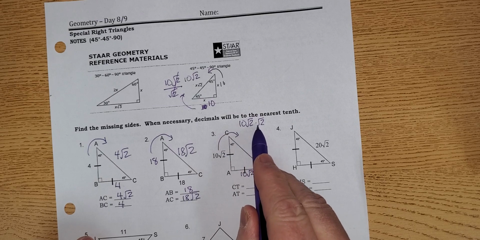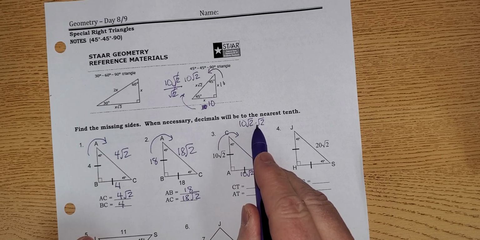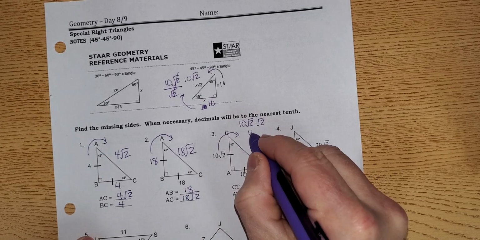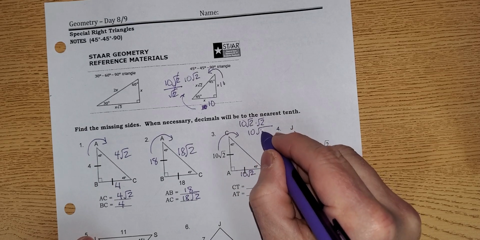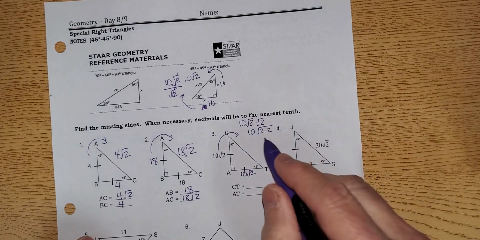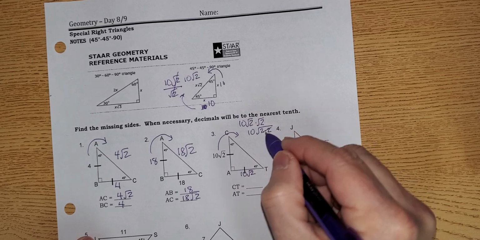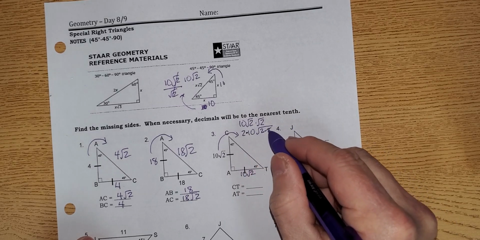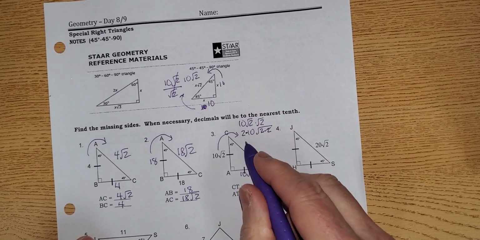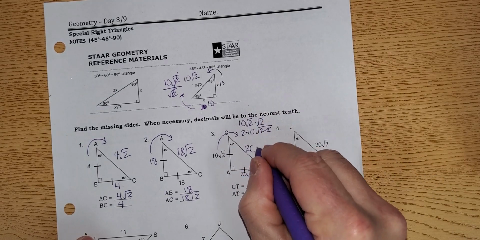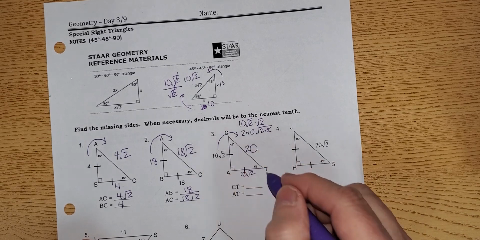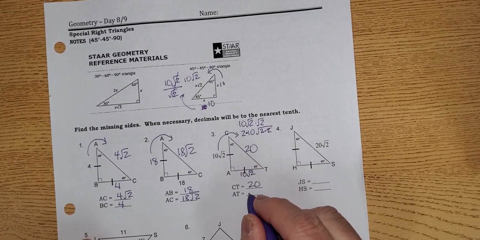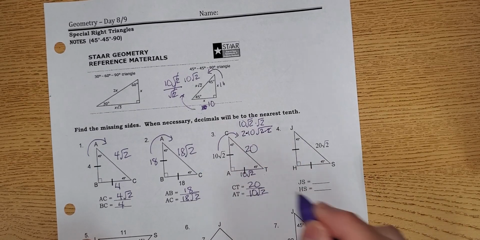Outside times outside, and of course the number on the outside on this one is 1, so 10 times 1 is 10, and then inside times inside is 2 times 2. If I have a pair, I can cancel and bring one of them out, and the radical disappears. There's no more radical. So 2 times 10 is 20. So CT is 20 and AT is 10 radical 2.